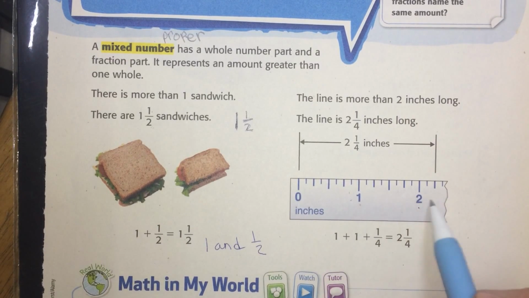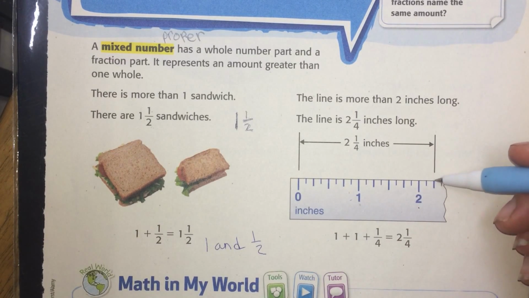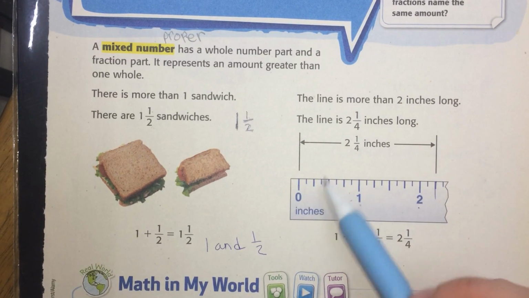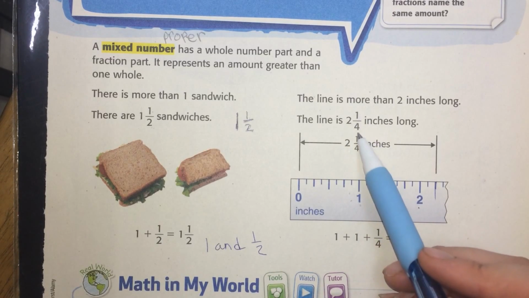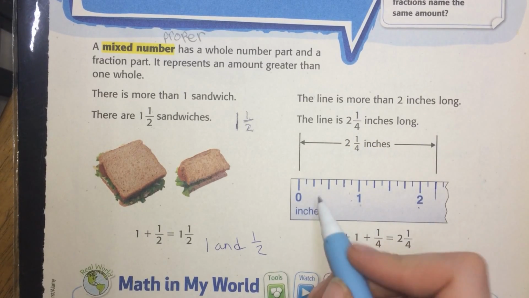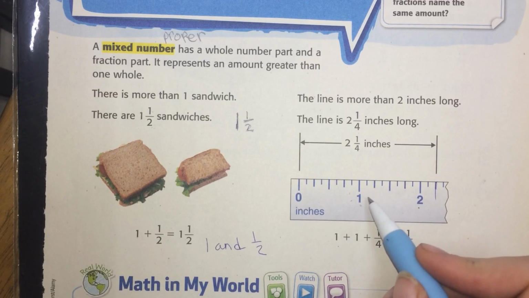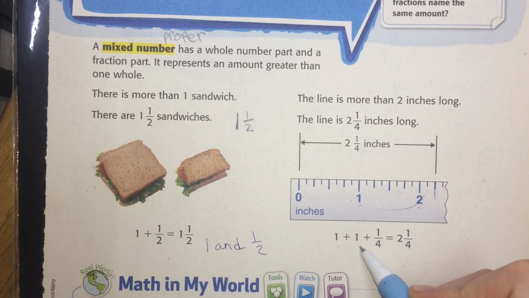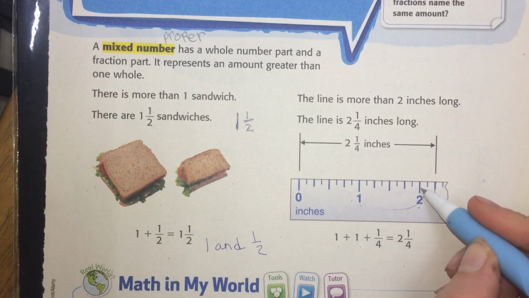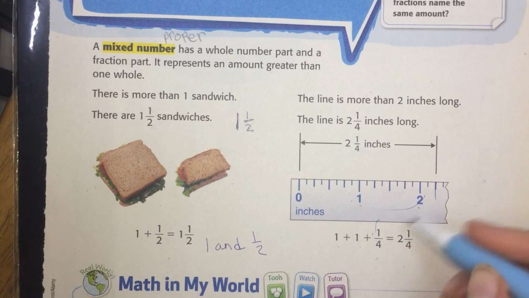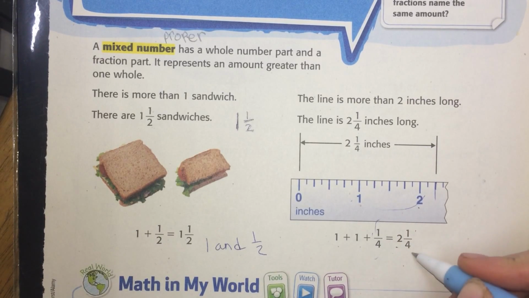The line is more than 2 inches long, because we have 1, 2, but this line is going further. The line is 2 and 1/4 inches long, because you have 1 inch, 2 inches, and now a 1/4 inch. So we write it as 2 and 1/4.